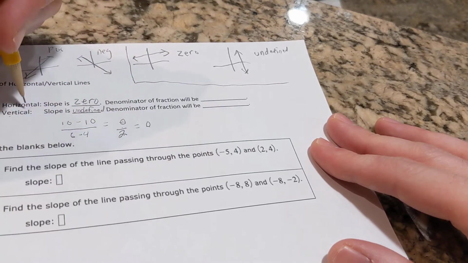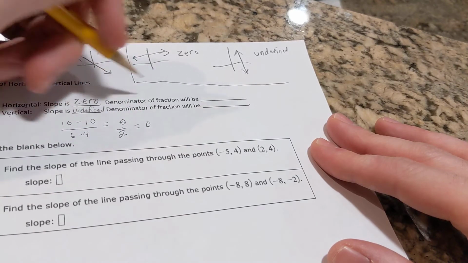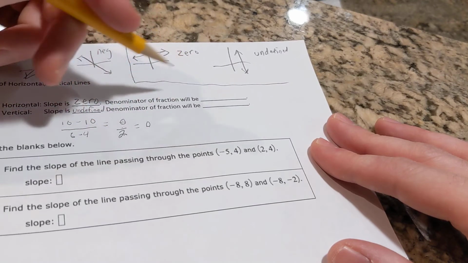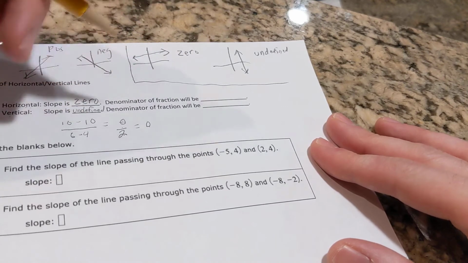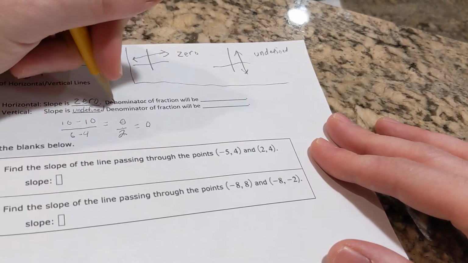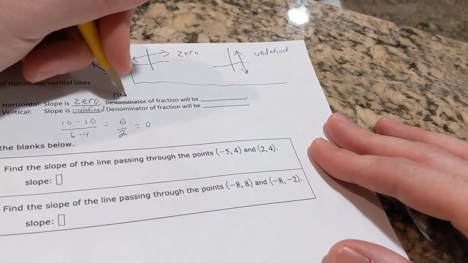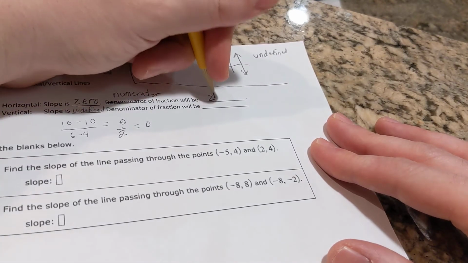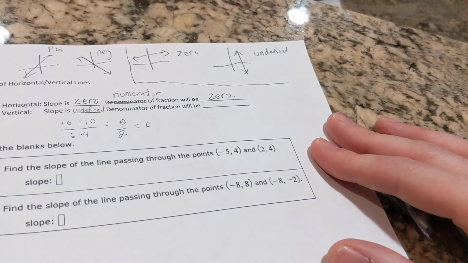So for a horizontal line, the slope is 0, and the denominator of the fraction will, sorry, I messed up. The numerator of the fraction will be 0. Please fix that in your notes, I'm sorry.